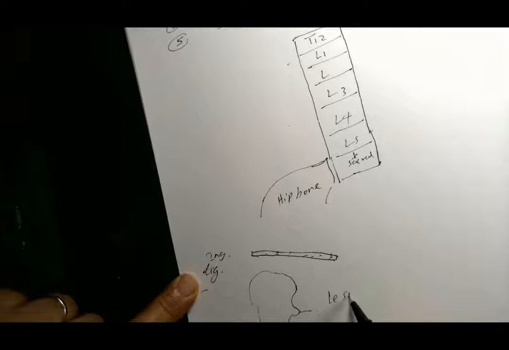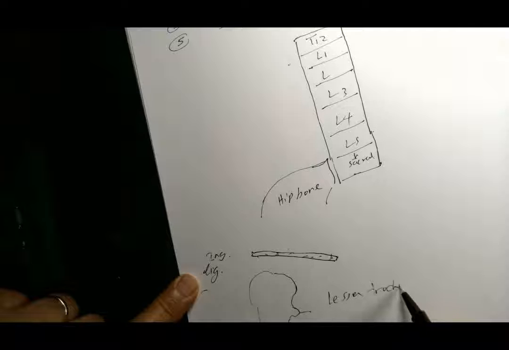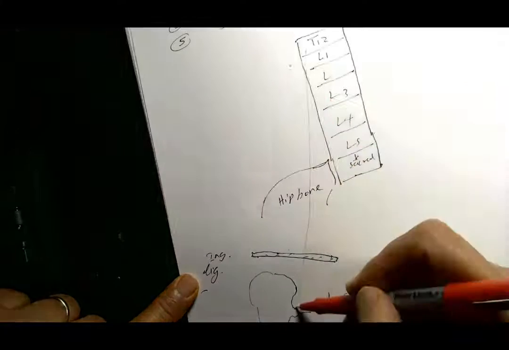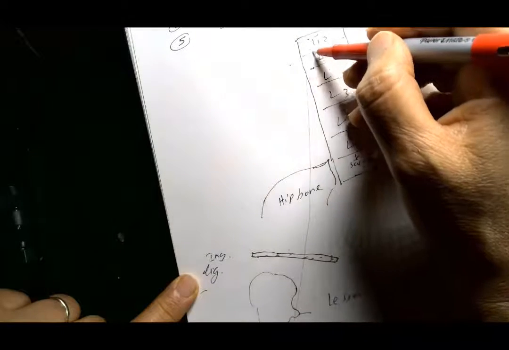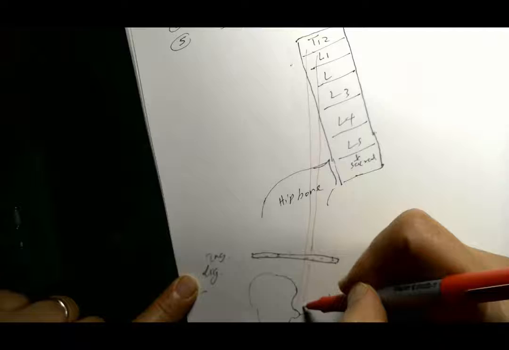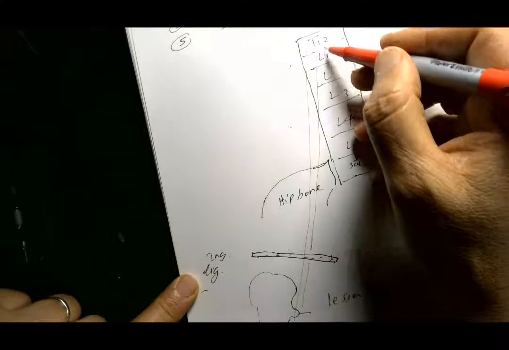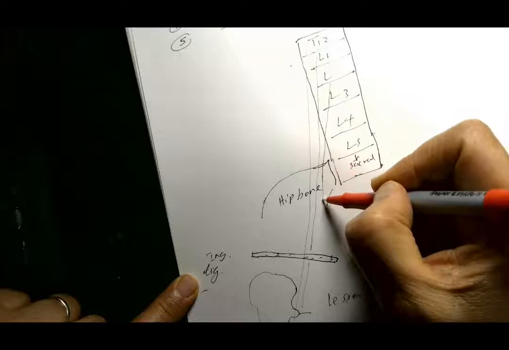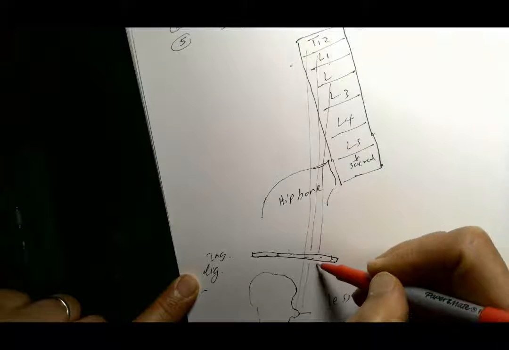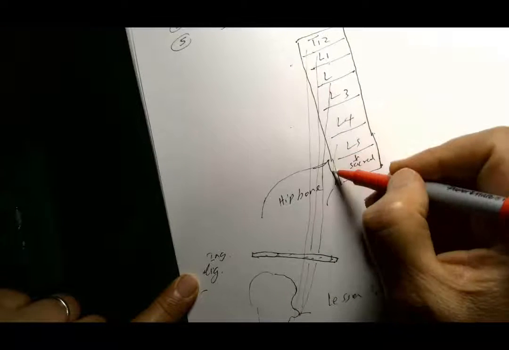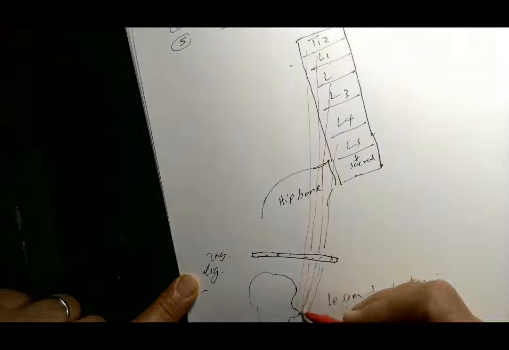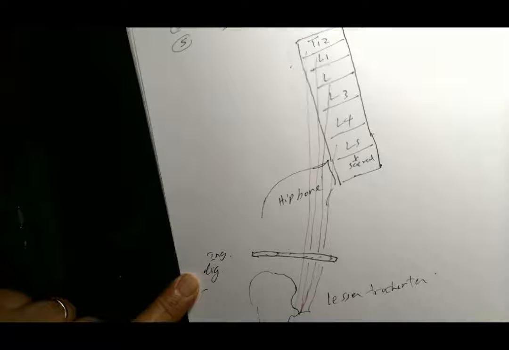Okay, so basically we will find that psoas major muscle extends from thoracic 12 and the lumbar vertebrae down here, the whole lumbar vertebrae. Okay, from thoracic 12 to lumbar vertebrae, and extends to go to the lesser trochanter.